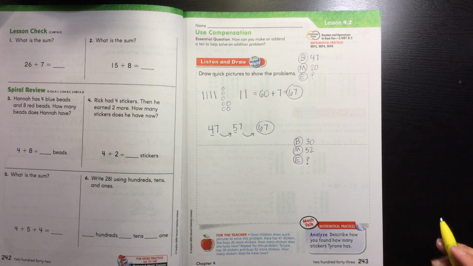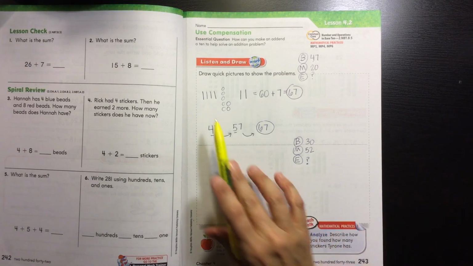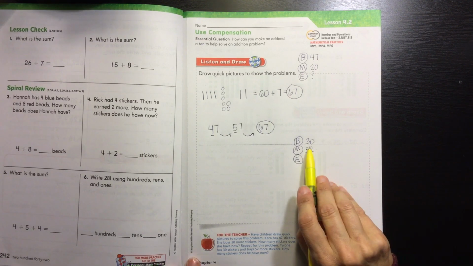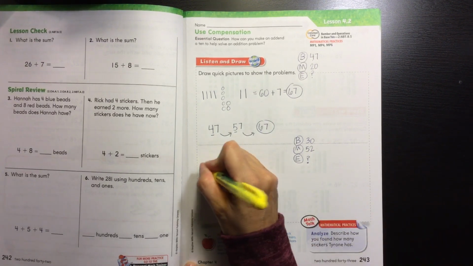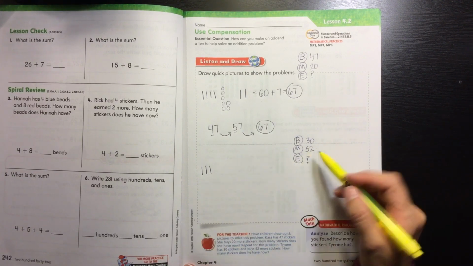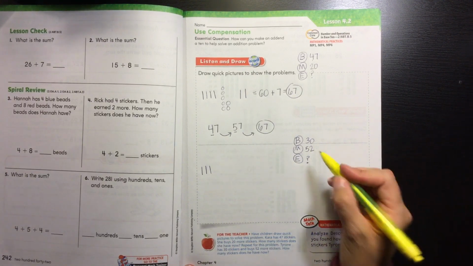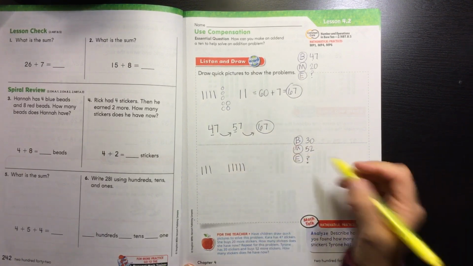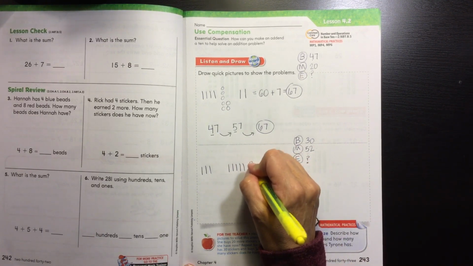All right, so if you use the strategy that we used at the beginning with just our quick pictures, then we know if we draw 30 that we're going to draw 3 tens, and there are no ones. If we draw 52, we know that we're going to draw 5 tens and 2 ones.